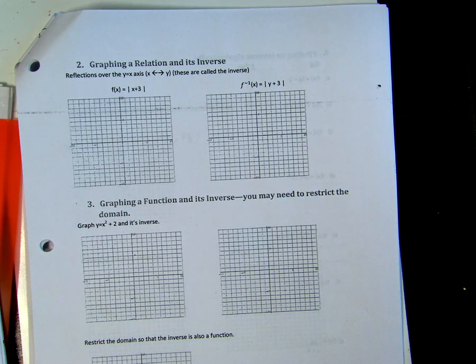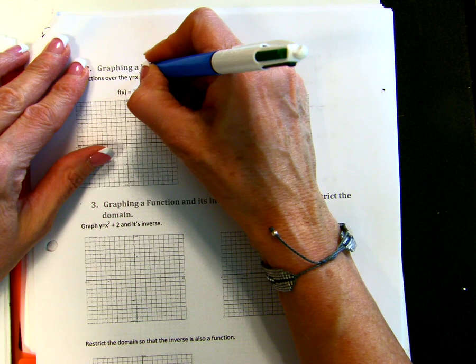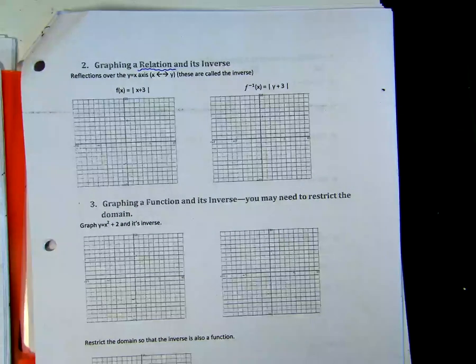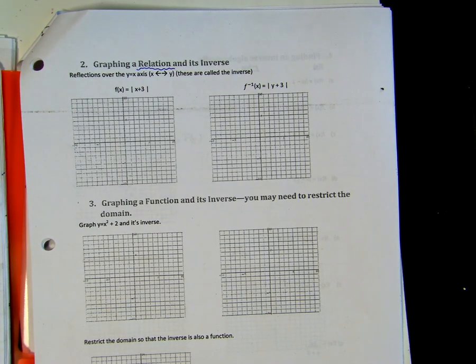Okay, we'll get into lots of algebra on the next page, but first of all, I just want you to be able to picture some of these. So graph a relation and its inverse. Okay, so these may not all be functions that I give you, just a relationship. Actually, I think they all are.